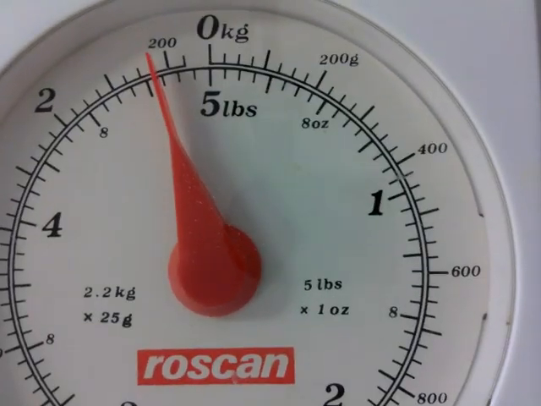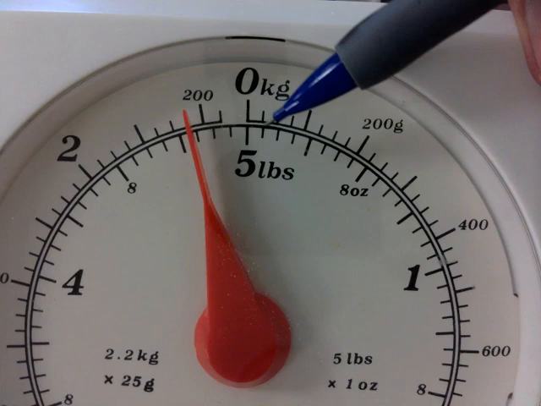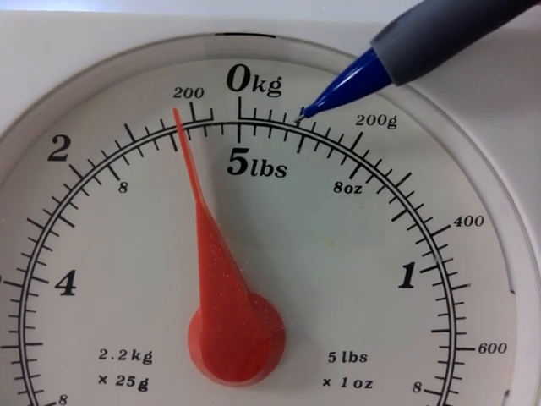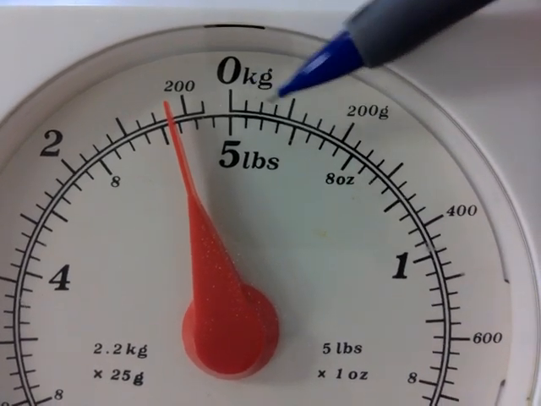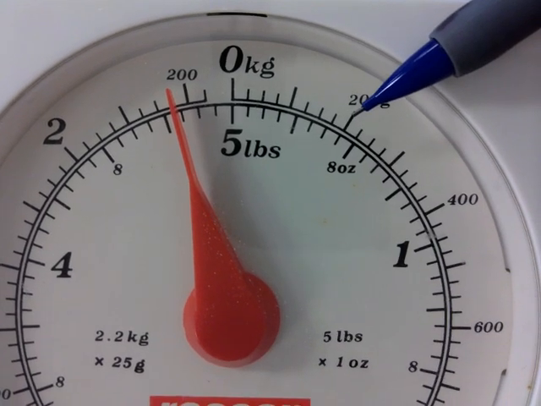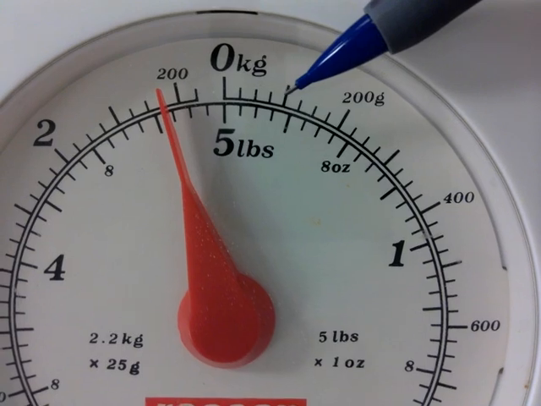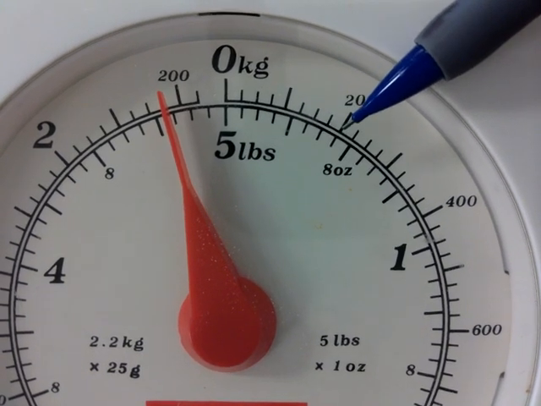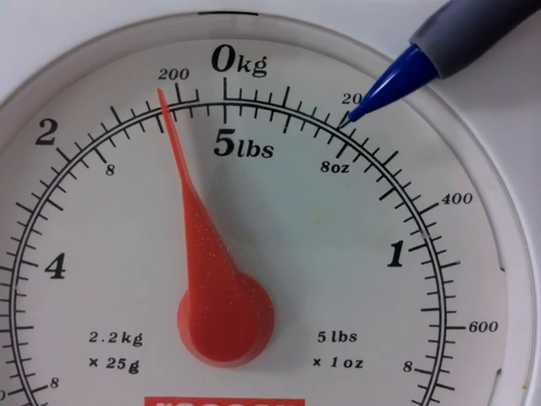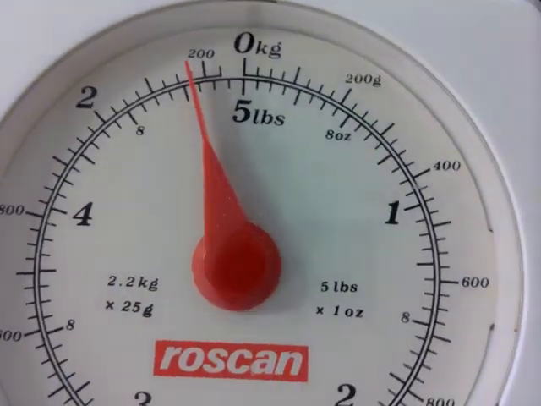So here's some strategies. I'm trying to help you guys. You can count how many spots there are from 0 to 200, for example. There's 8 spots, right? 1, 2, 3, 4, 5, 6, 7, 8. What's 200 divided by 8? 25. So that's another way of doing it, right? That's the precision.